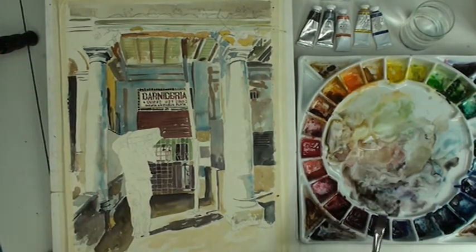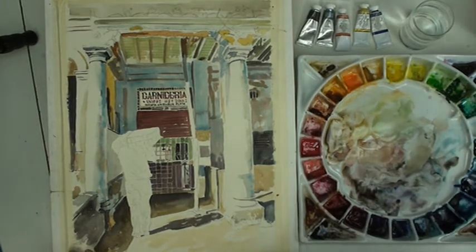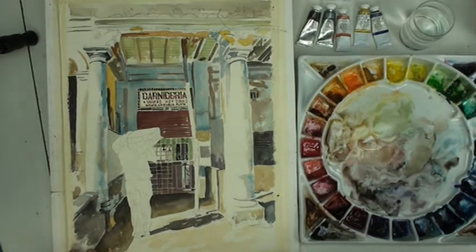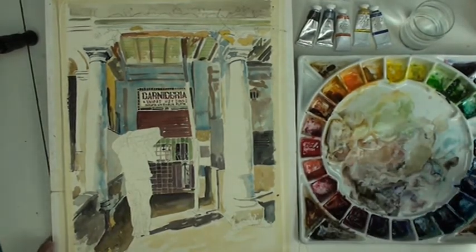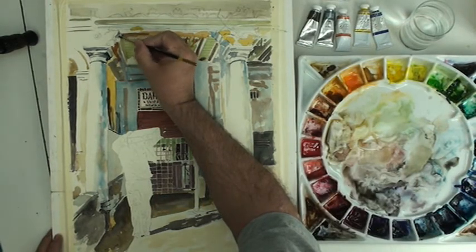Plenty of additional line work. Okay. Let's go ahead and finish off the top of the column up here. Some of this stuff that's in shadow.